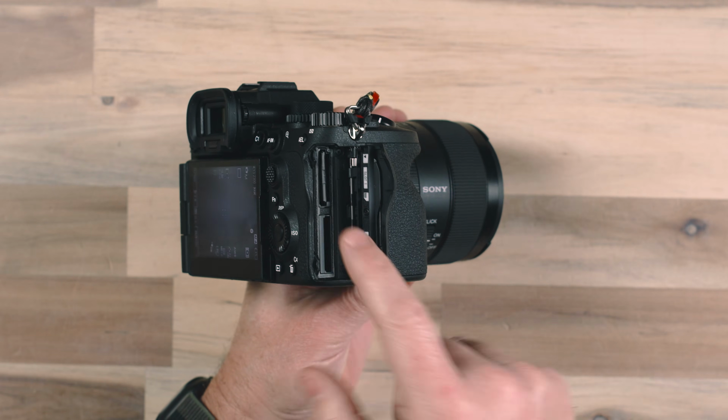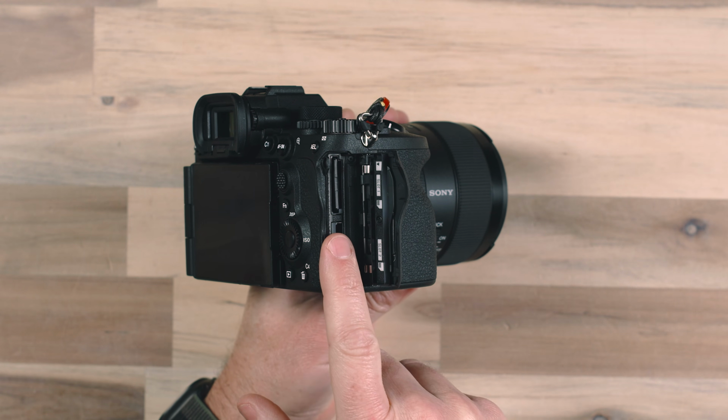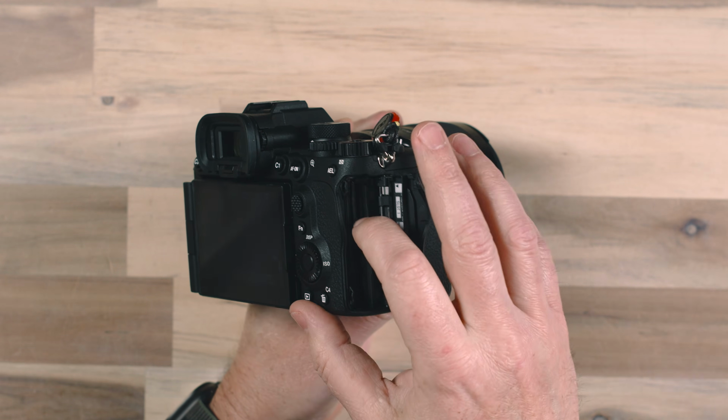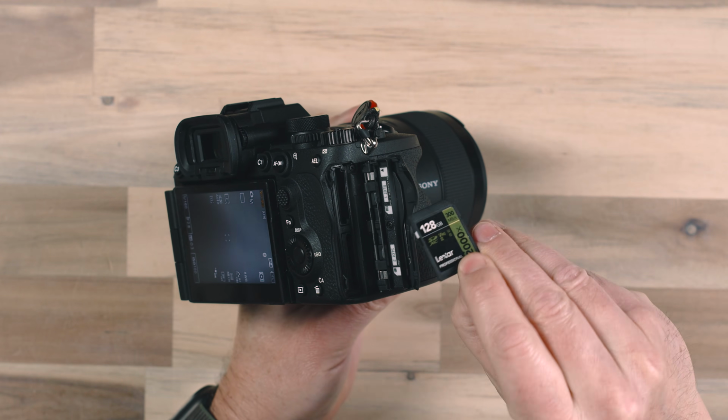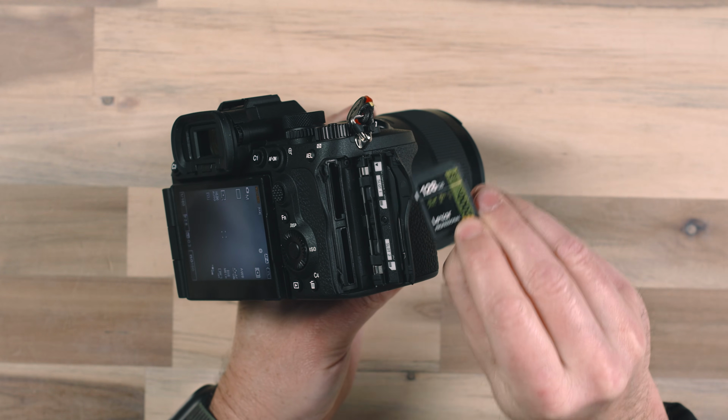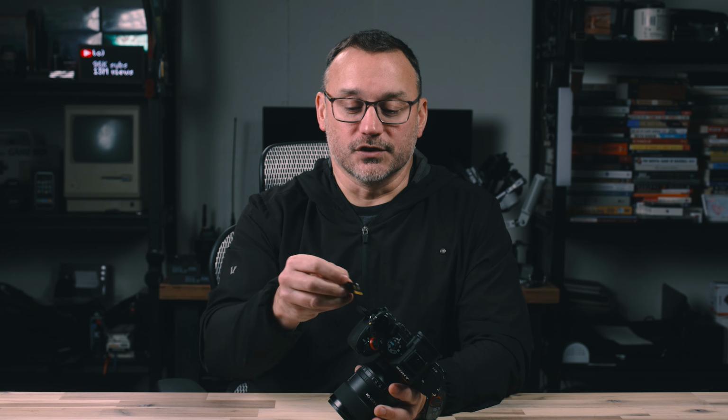If we open up the door, we have 2 card slots here. Both of them accept SD cards, and that's what I'm running in the camera right now, a V90 rated 128 gigabyte SD card. This card is fast enough to do everything that the camera has features for. So shooting at the highest continuous shooting, shooting higher resolution video with a higher frame rate, a V90 card will be fast enough for you to do all of those things, and I'll link to the V90 cards that I use down in the description below.